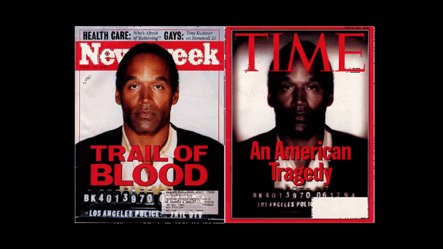In June of 1994, Newsweek ran this straight image of O.J. Simpson's mugshot, whereas Time decided to create a photo illustration to illustrate the same story.